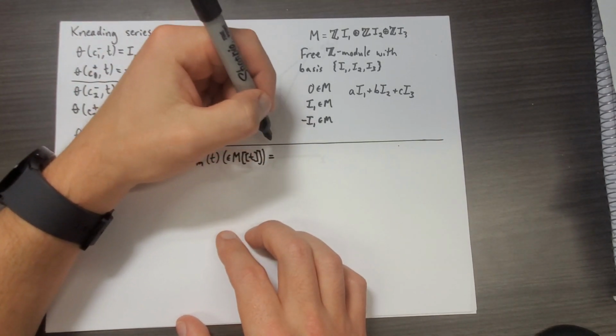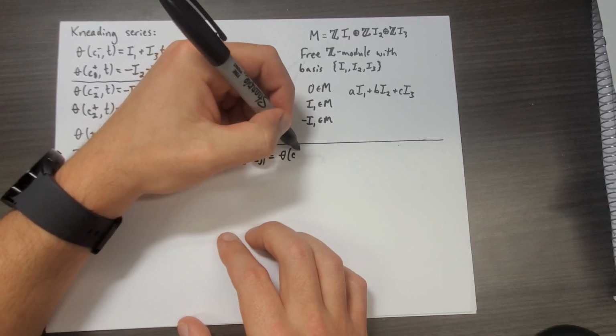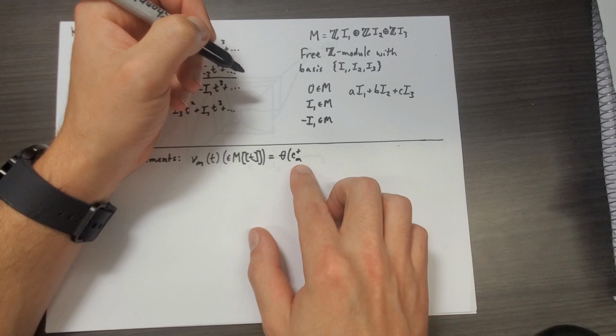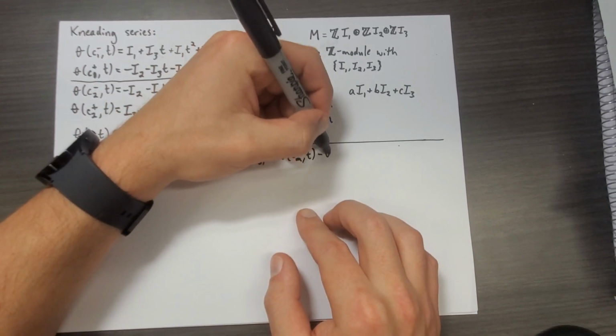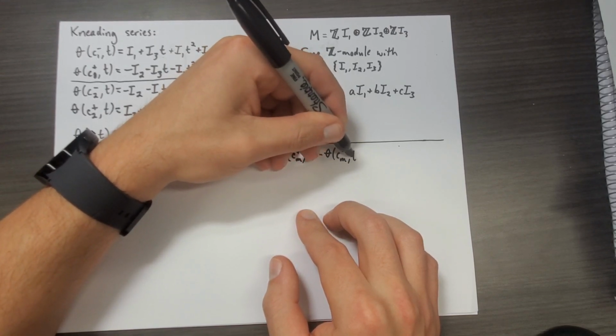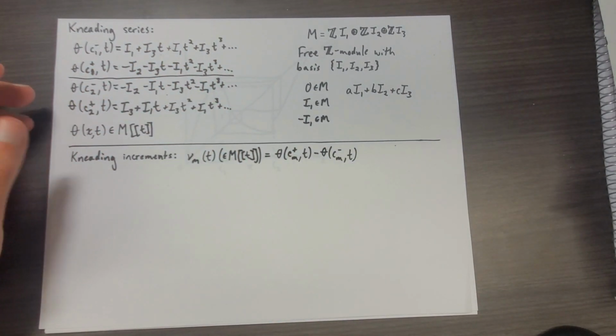And it's going to be equal to the right kneading series for the mth turning point minus the left one.